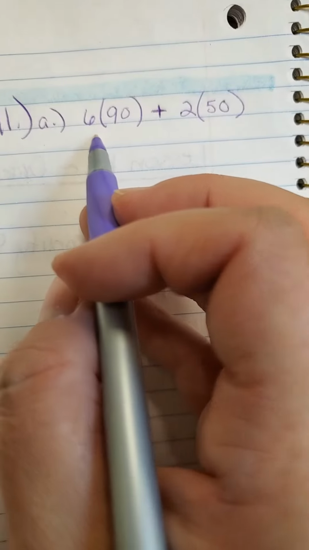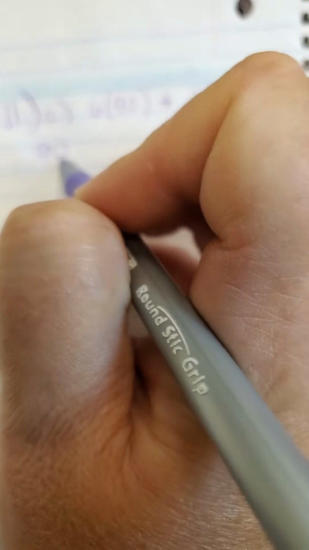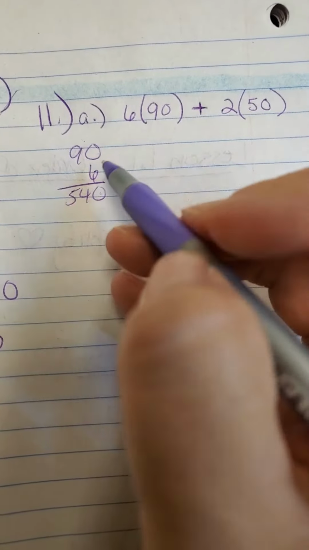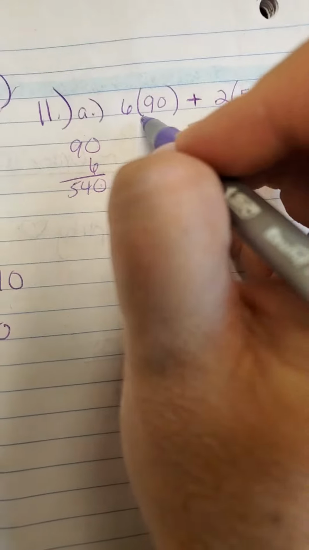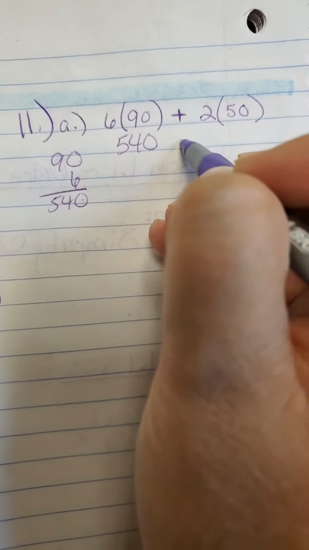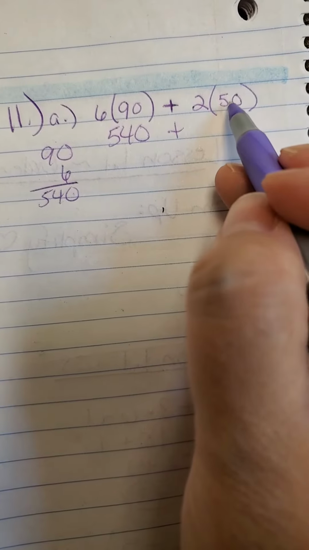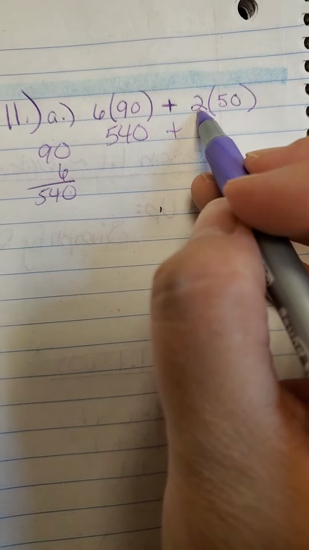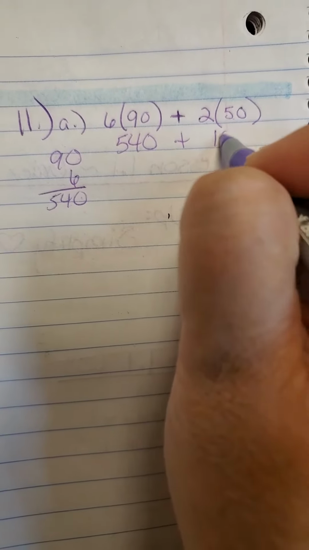So the total you would get here, we'd have to go out 90 times 6, 6 times 0 is 0. Whoops, can you see that? 6 times 0 is 0. 6 times 9 is 54. So $540 for the adult tickets. And then those 50 tickets we sold at $2 each. 50 times 2 is 100.